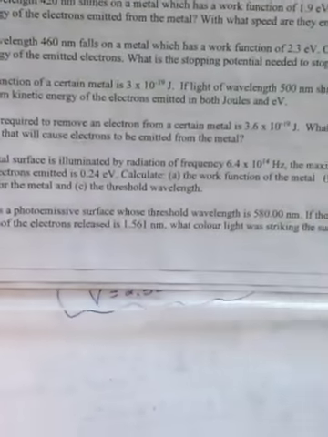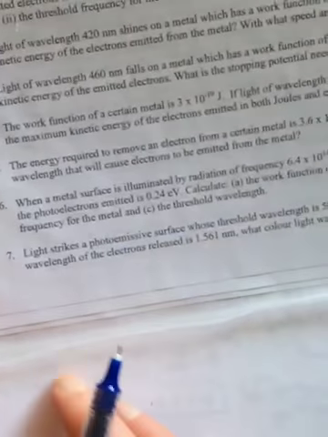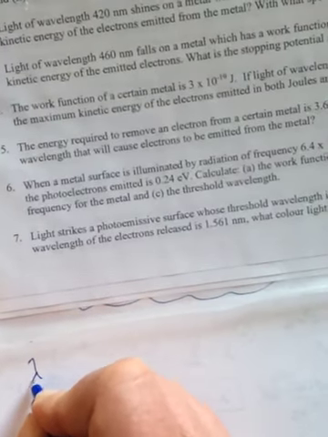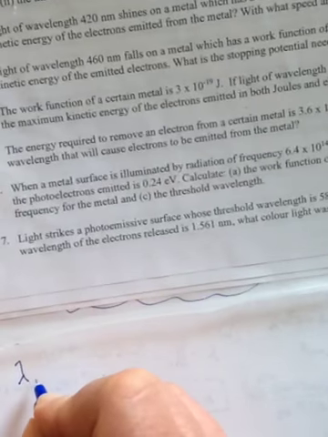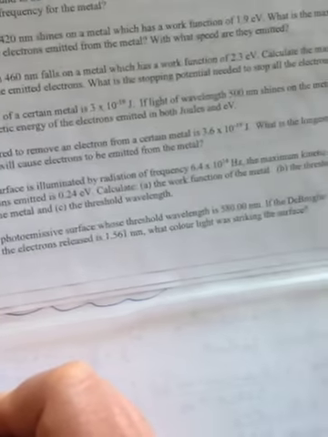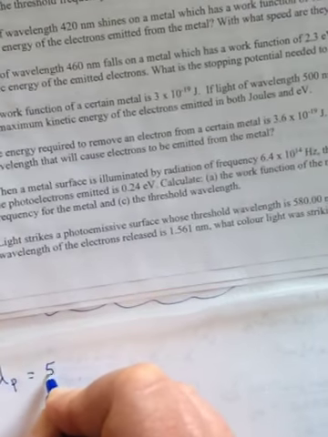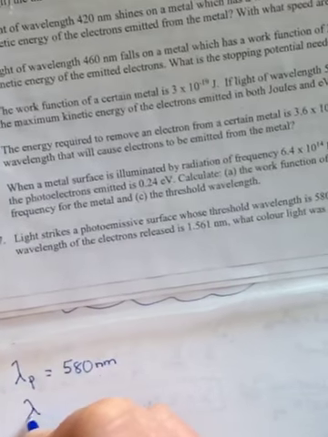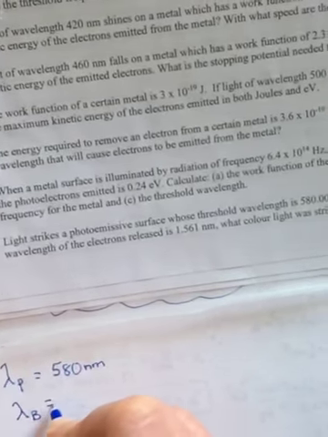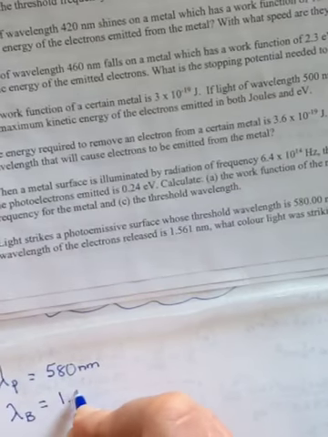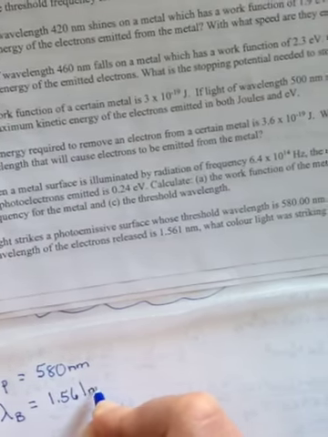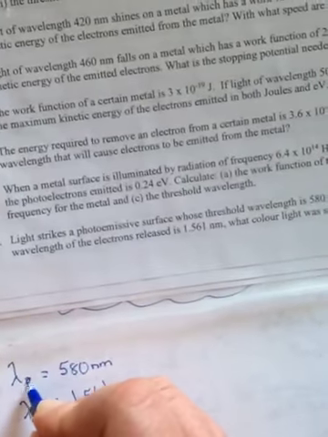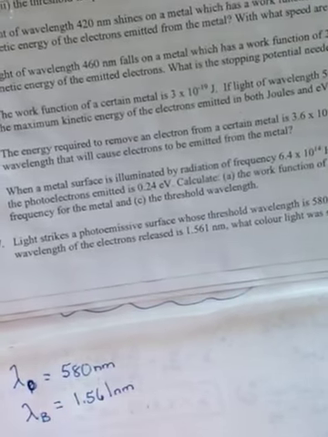So we have our lambda of the light striking the surface, the photon, and our de Broglie wavelength, which I'm going to write as lambda B, is 1.561 nanometers. Oh wait, 580 nanometers is the threshold wavelength, I lied. This is lambda O.